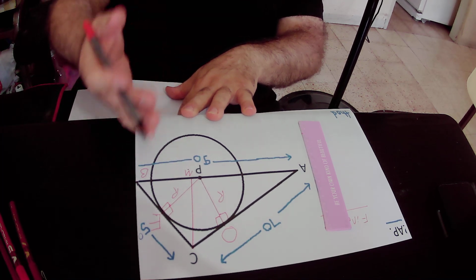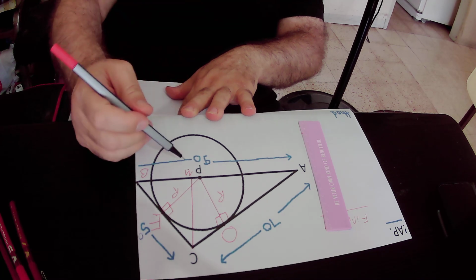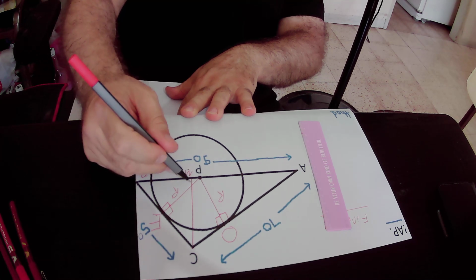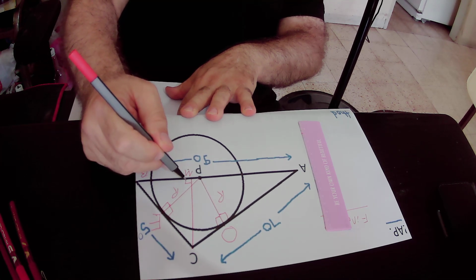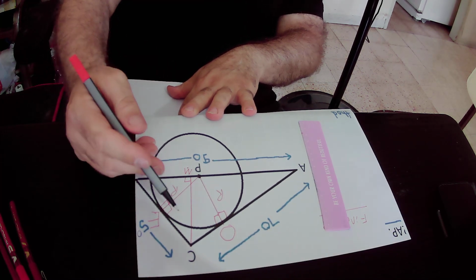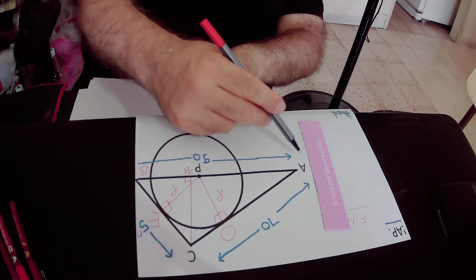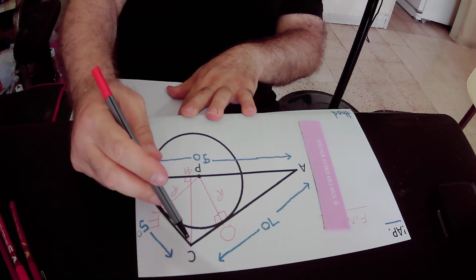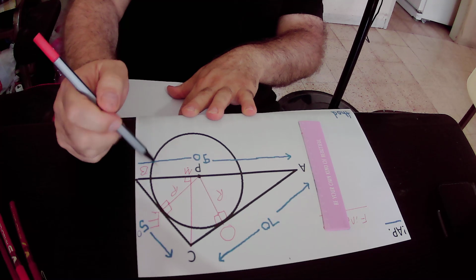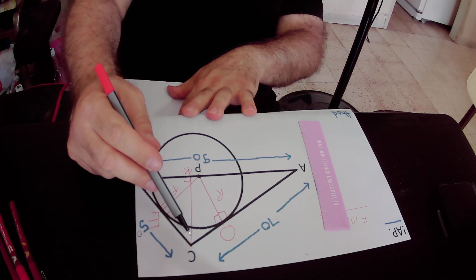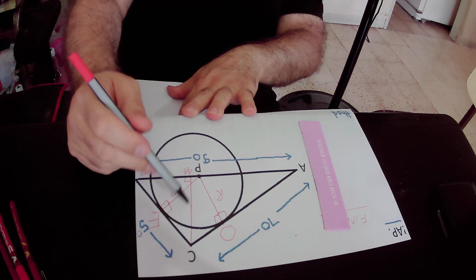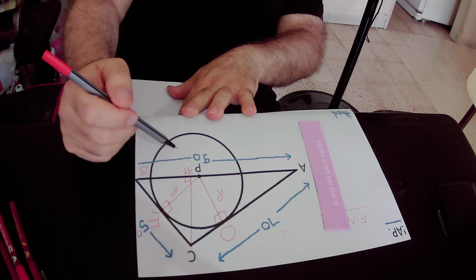Okay, so according to the definition of perpendicular, we can say that angle CMB equals 90 degrees, because CM is perpendicular to AB. For that reason, angle CMB equals 90 degrees. And also, we created here a right triangle. CMB is a right triangle because angle CMB equals 90 degrees.